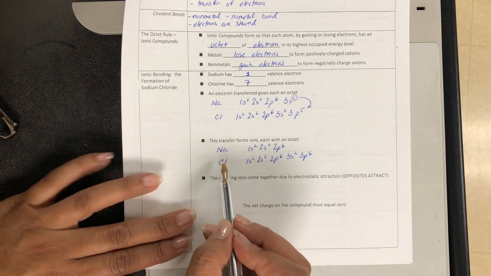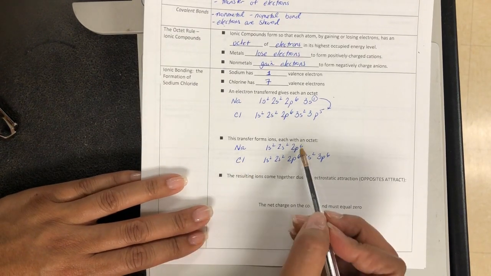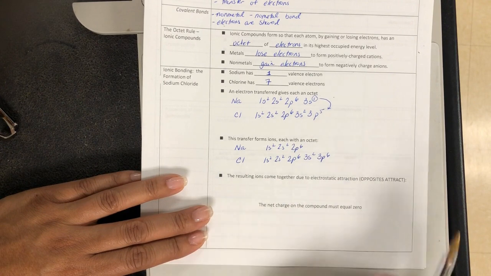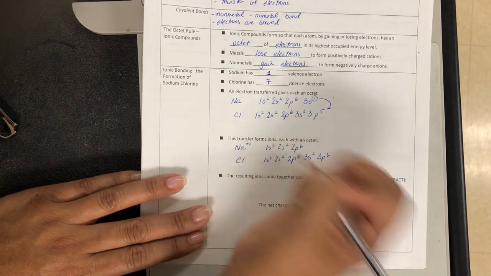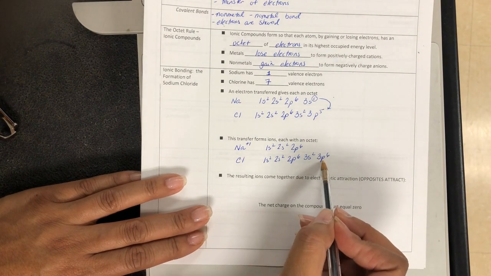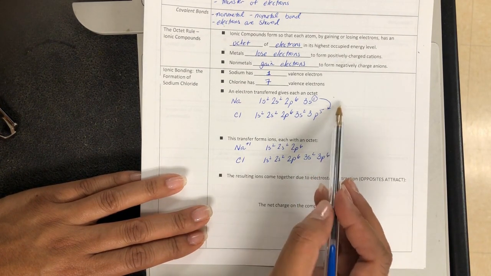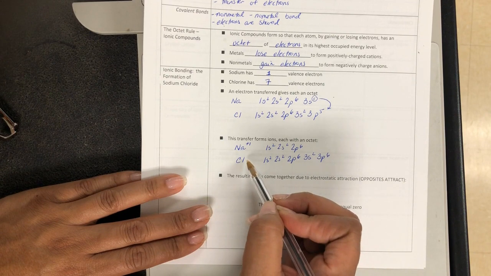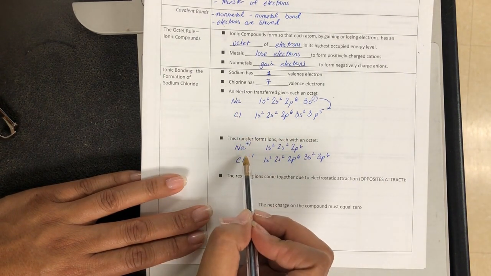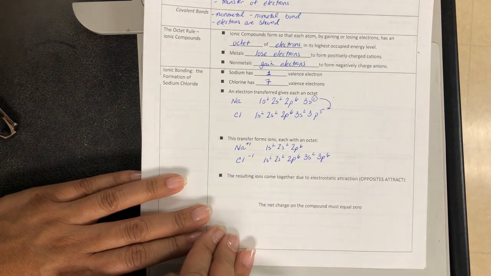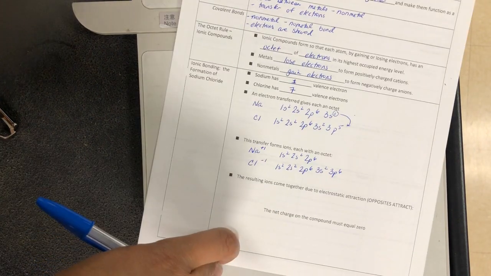Are these still neutral? This one lost an electron. What does it have more of? It has more protons, so that's why it becomes a +1. This one, on the other hand, gained an electron, so its charge is -1. If you have a positive and negative that are close together, they are attracted.